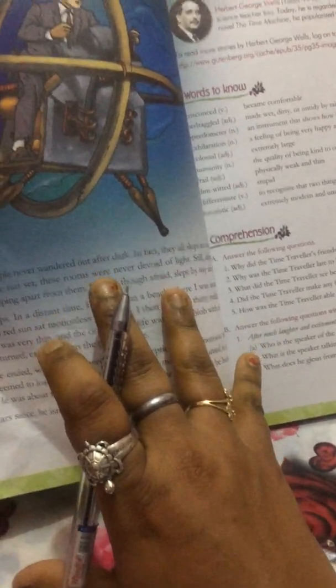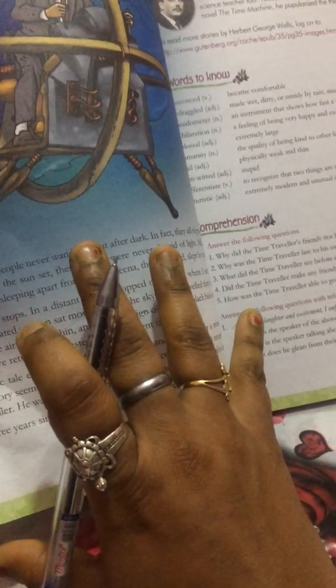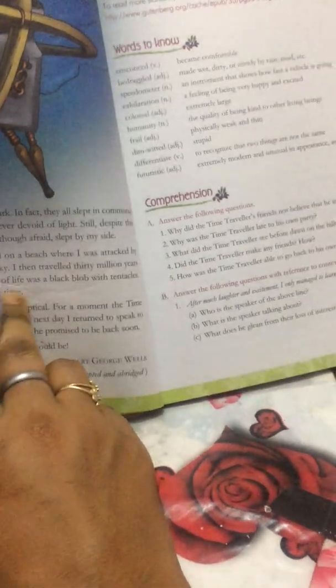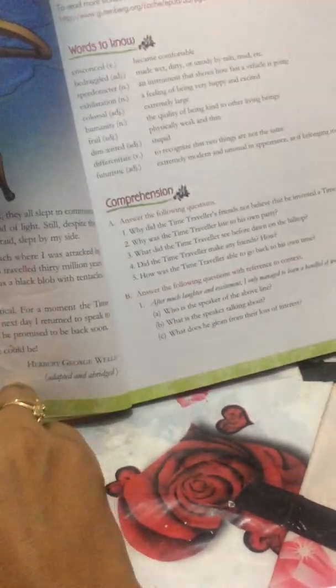Then he reaches a beach where the water of the sea was motionless. And there was a crab. You can see there was a crab, that is kekda. It was like a giant, attacked him, and again the traveler moves from there. And thousands of years, again the traveler goes forward.